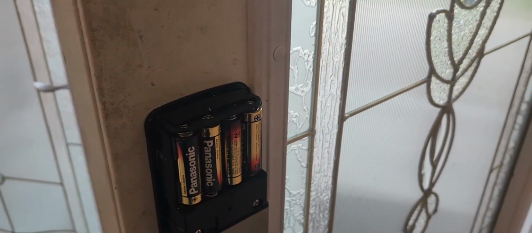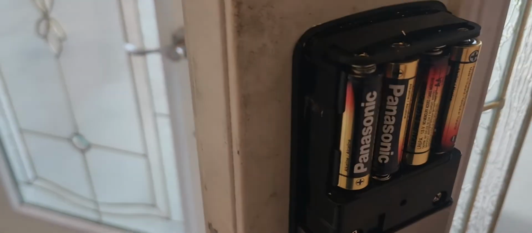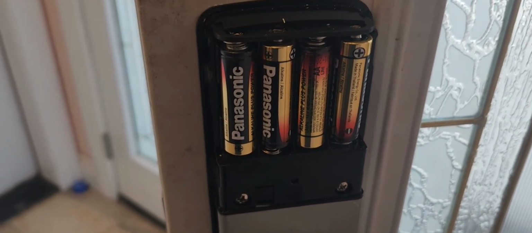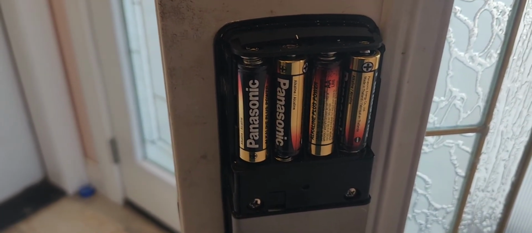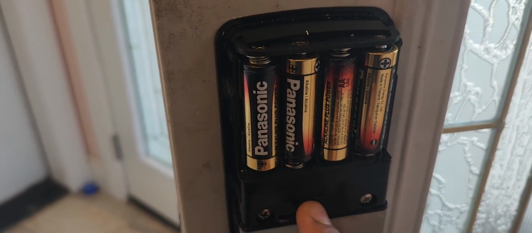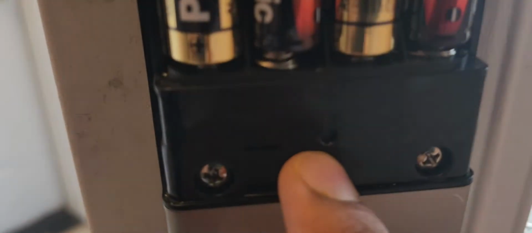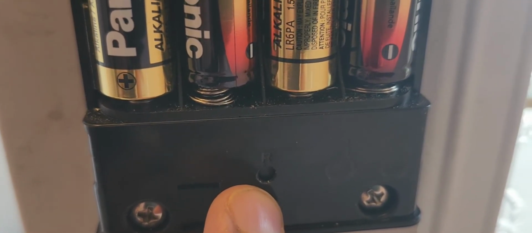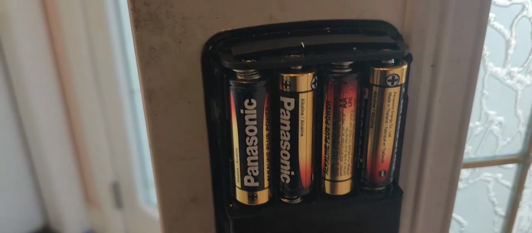So if you have moved into a new house, you would not know the programming code which is set by the previous renter or the owner. In that case you would want to reset it. For that you need to press this reset button, which is indicated by R. You need to press it for 15 seconds in order to reset. So that's what I'm going to do now.